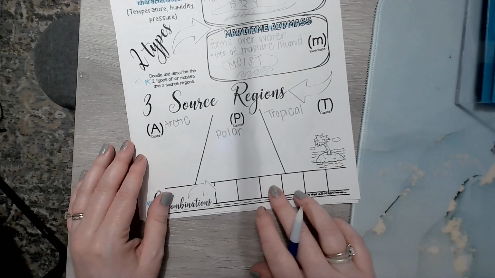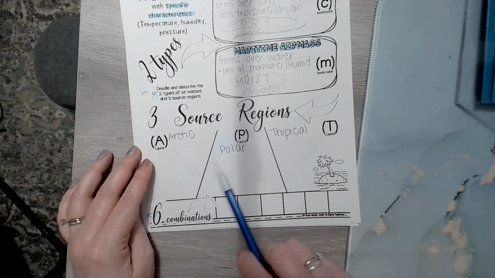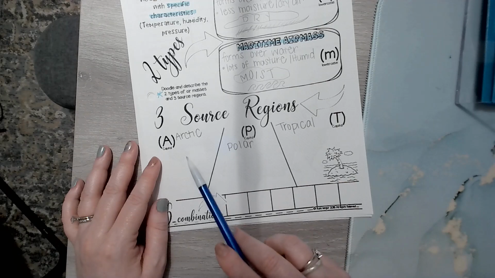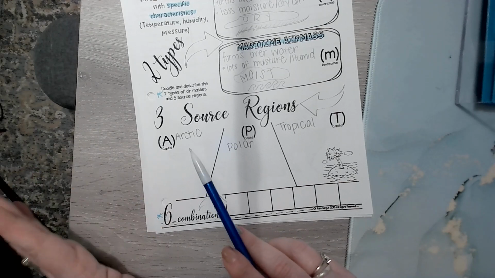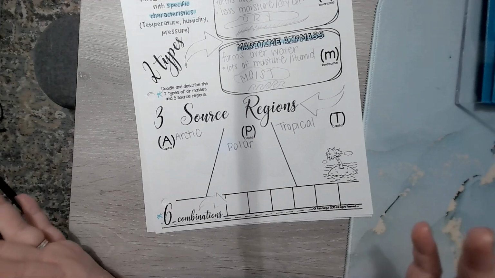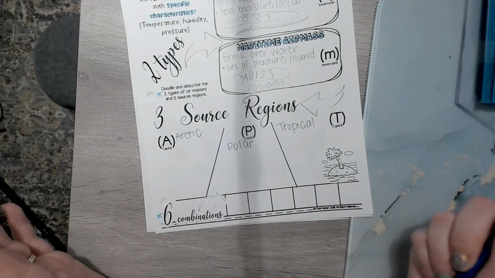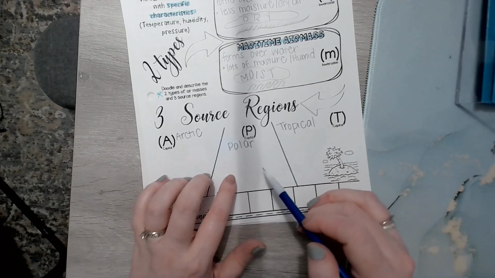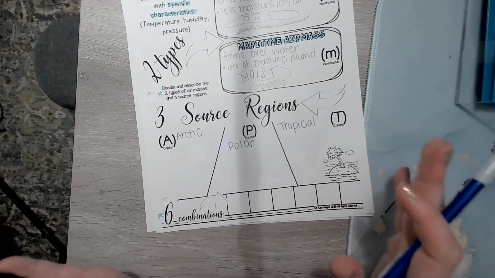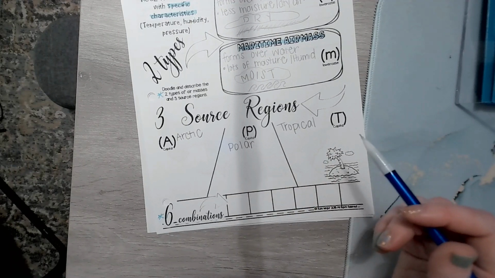However you want to doodle that, remember your Arctic is going to be way up from the Arctic Circle. This is going to be our polar vortex, nonsensical sort of cold air. Polar is just northern or super southern cold air, and tropical is that warmer equator air.